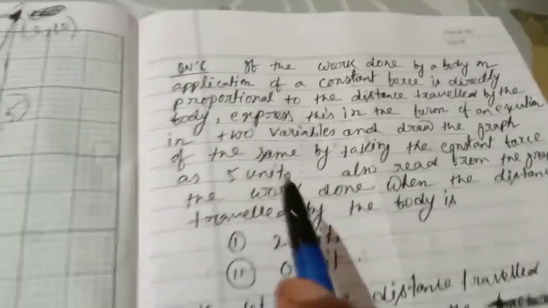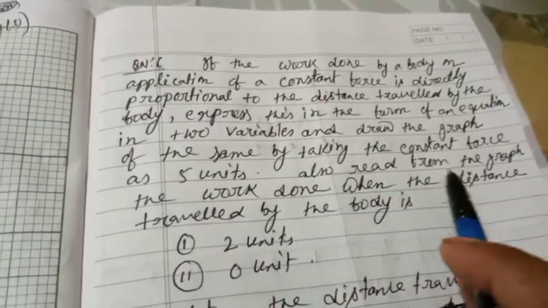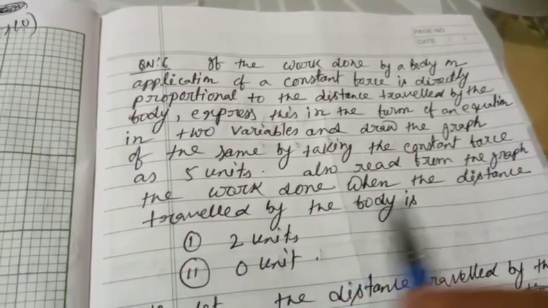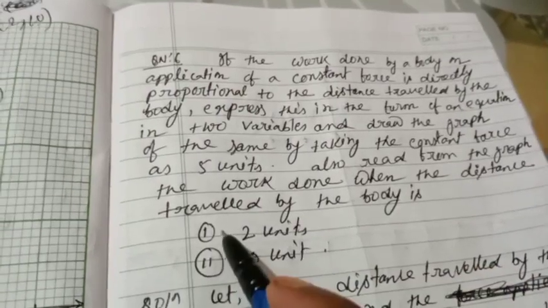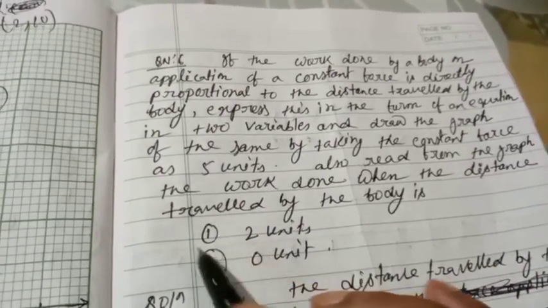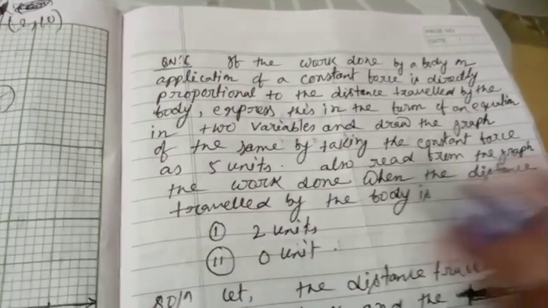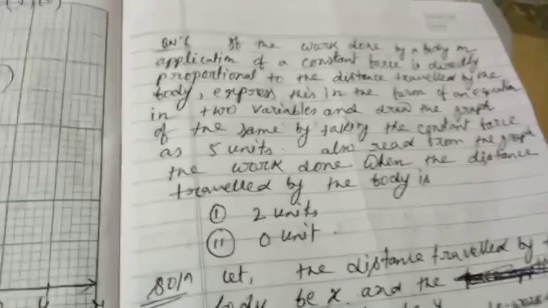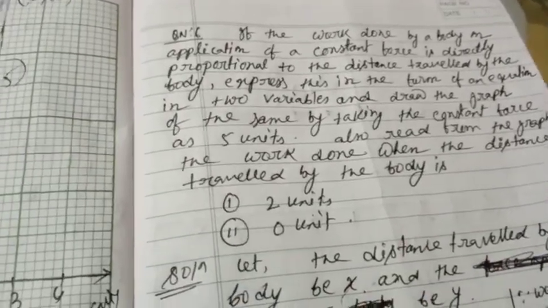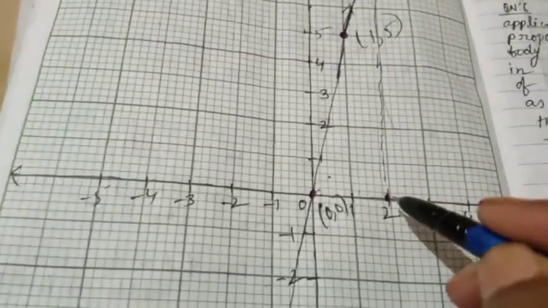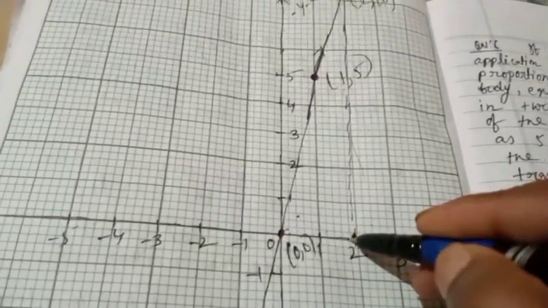Now also read from the graph the work done when the distance traveled by the body is, I mean from the graph we have to find out when the work done is 2 units, what is the distance traveled. From the graph you have to find out. And number 2, when the work done is 0 units. So see here, number 1, when the work done is 2 units. This is 2 units.